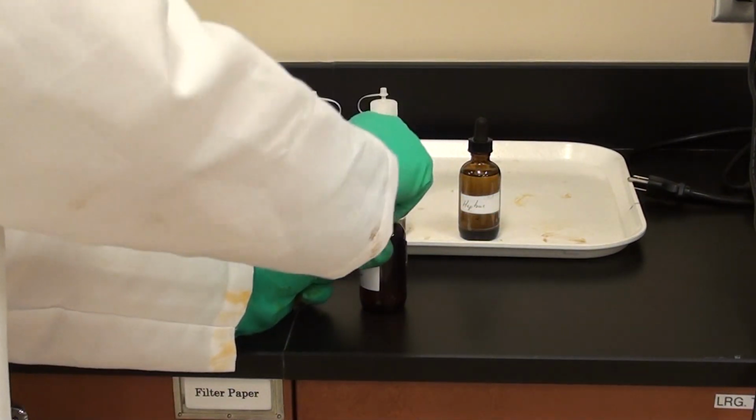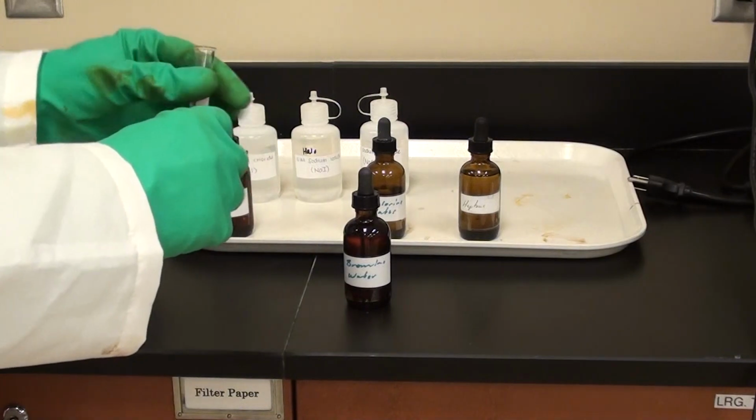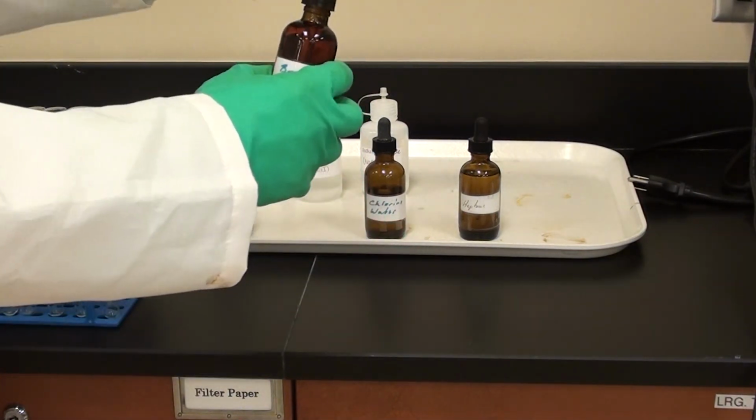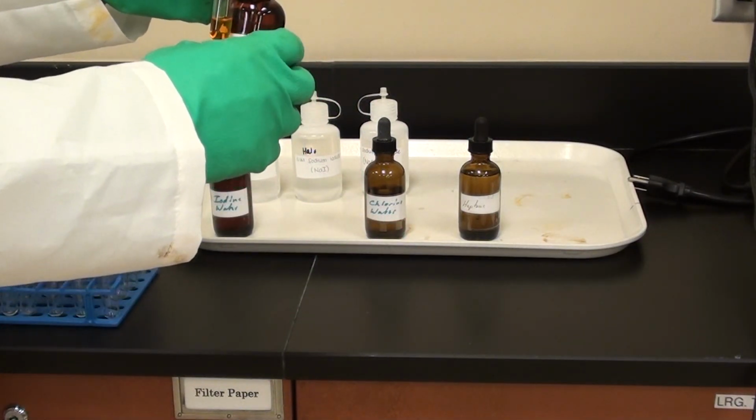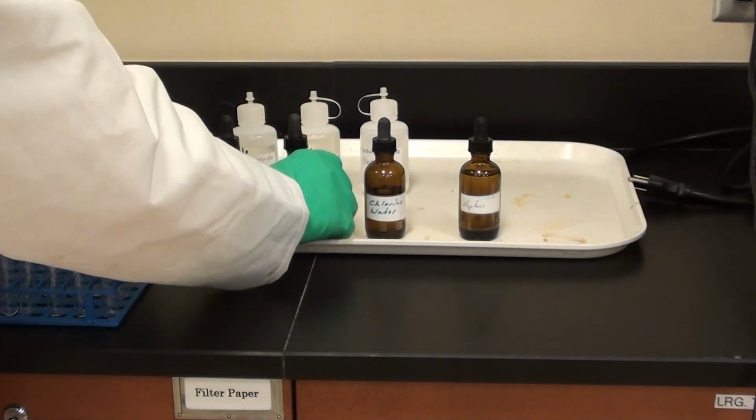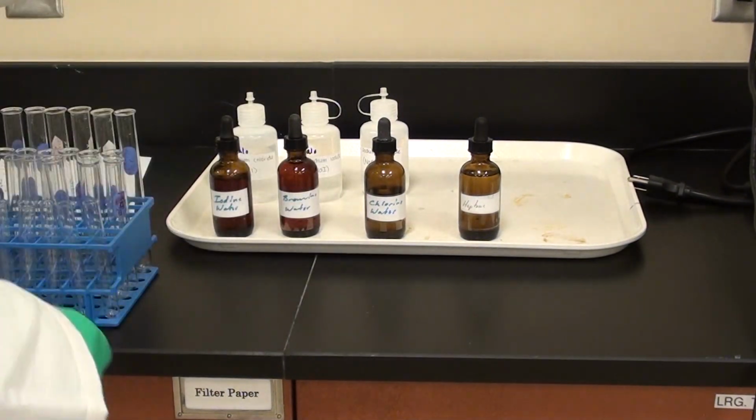That's the bromine water, that's correct. Now, one thing about these solutions, they do tend to have a bad odor to them. So try to cap the vials when you're done.